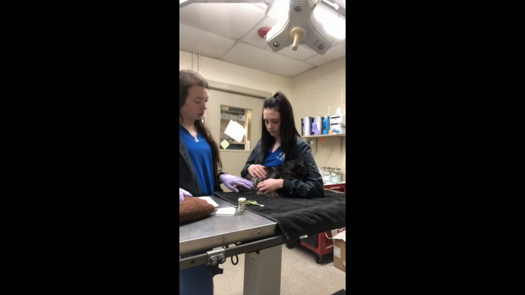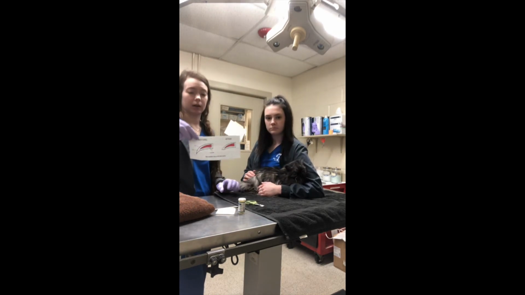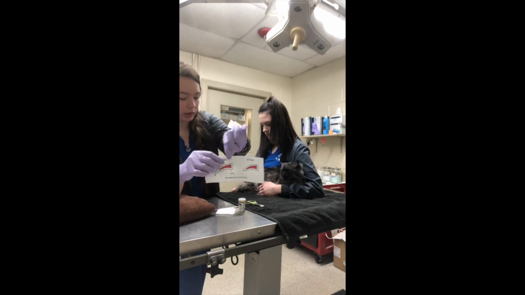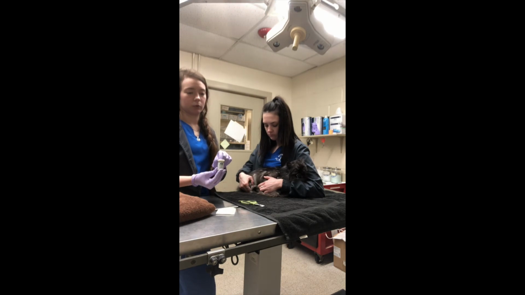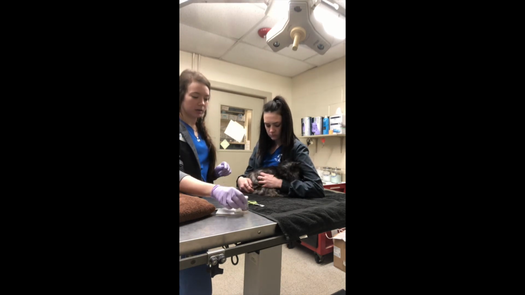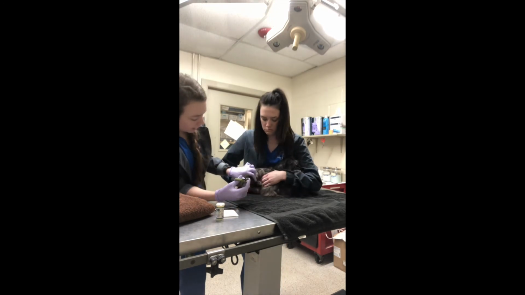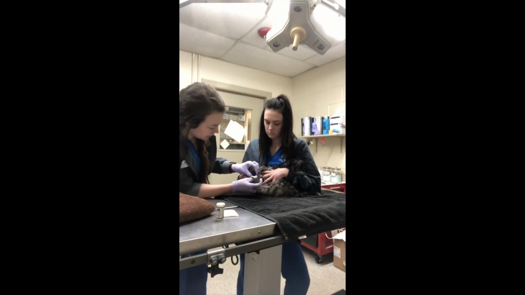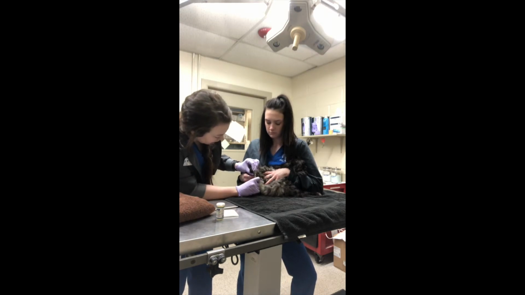So this is Tybalt, and we're going to do a nail trim on her today. Doing the nail trim, you want to kind of go at a 45-degree angle like it shows in this picture. Be careful not to get the quick. If you were to get the quick, we do have some quick stop. It's a powder that has a numbing agent in it, since it can be kind of painful. So Michaela's going to kind of hold the foot up for me, and I'm going to push on the paw pads a little bit to get those nails to come out. And again, at the 45-degree angle, being careful not to get to her quick.